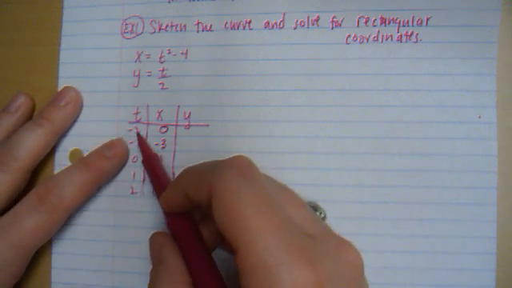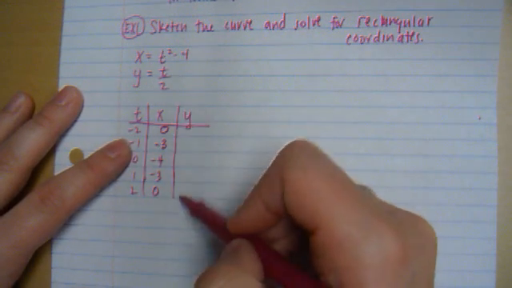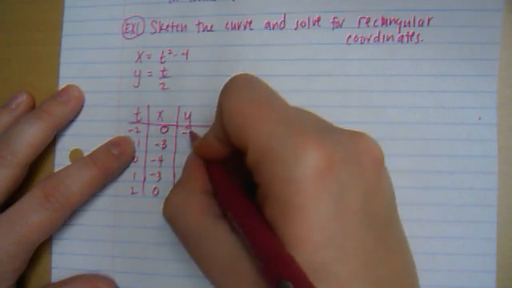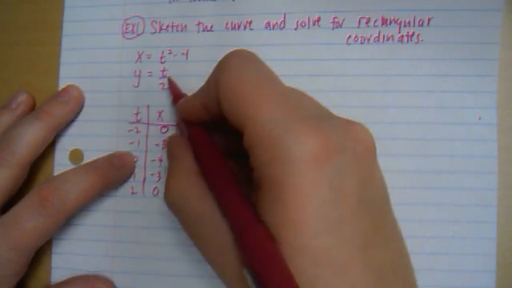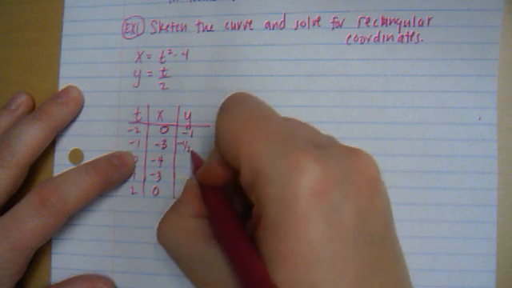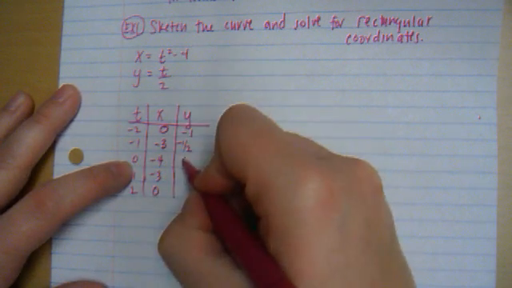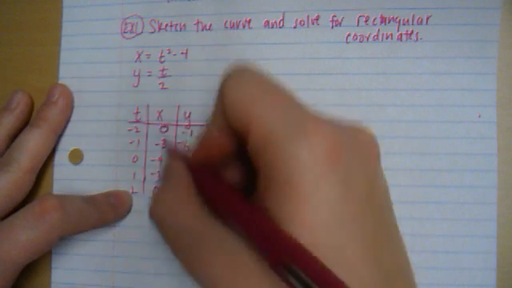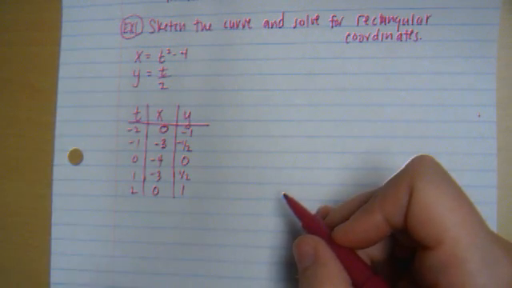Okay, then I'll take these and I'll plug them in t for y so I can get my y values. So -2 divided by 2 is -1. -1 divided by 2 is -1/2. Okay, 0 divided by 2 is 0. 1 divided by 2 is 1/2. And 2 divided by 2 is 1. So these are my values.